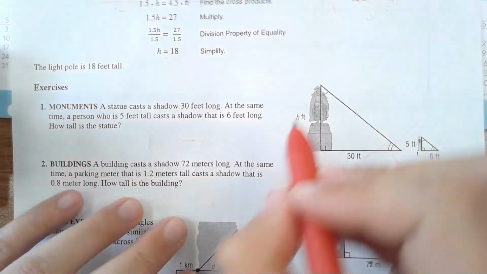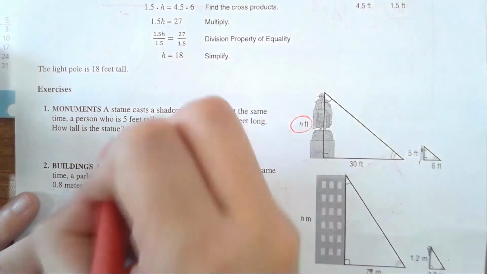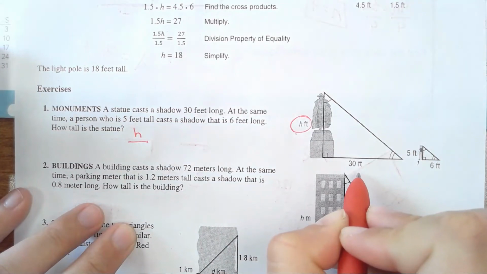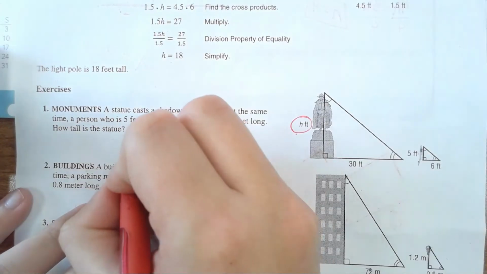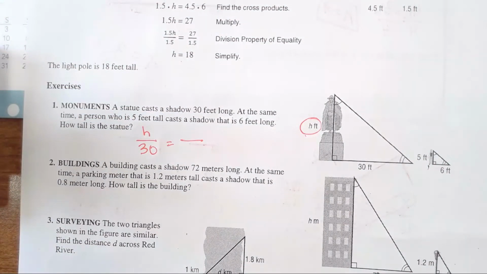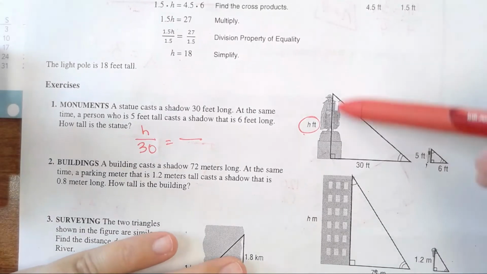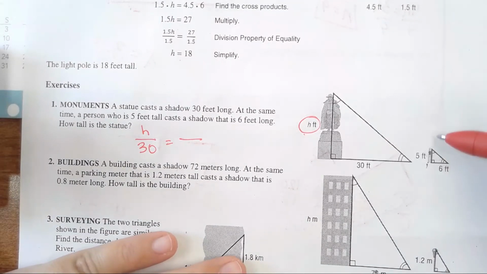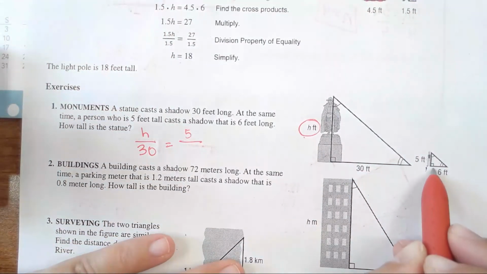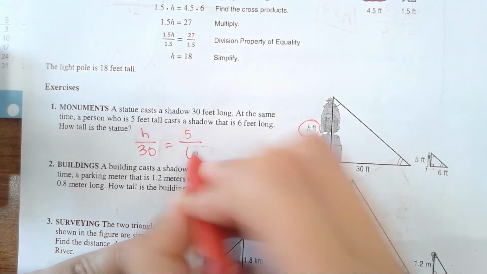So again, whatever your variable is, I want you to put that first in your proportion over the other number that's in that same triangle, which is 30. Then in your second fraction, I want you to put the corresponding sides. So since H was talking about the height of the statue, I need the height of the person, which is 5, over his shadow, which was 6.